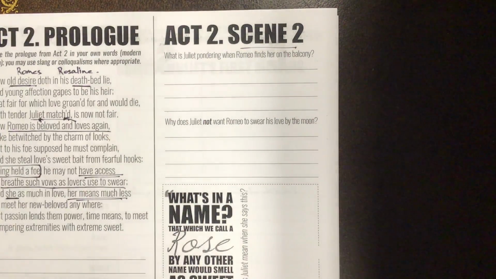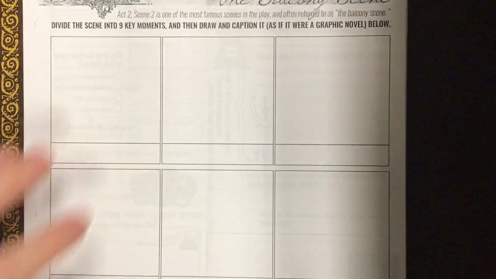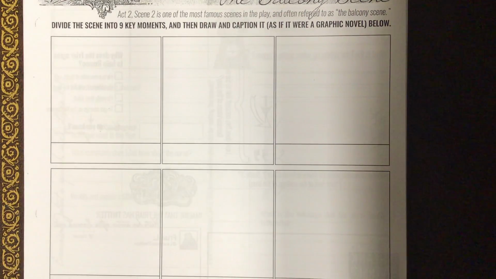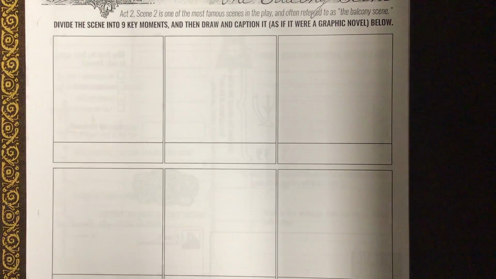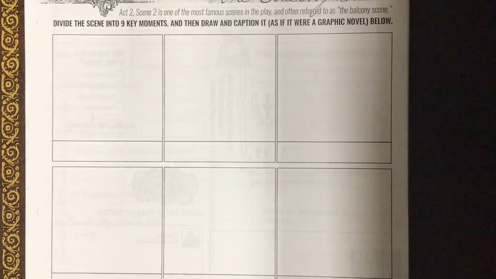Crazy stuff. Like I said, there's a lot of moving around in this scene, so on page 16 you are going to try and depict that as best you can. Divide it into 9 key scenes. I mentioned that there's a part where Romeo at the beginning runs away from his friends, jumps over the wall, hides in the bushes. Juliet is standing there talking, and then Romeo steps out of the bushes to present himself to her, and then later on Juliet disappears for a second, then she comes back. So there's a lot of movement going on.